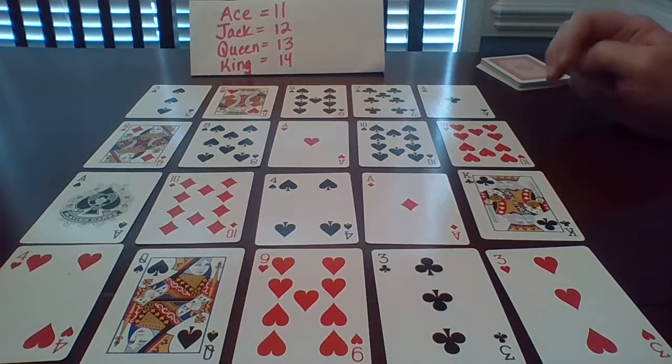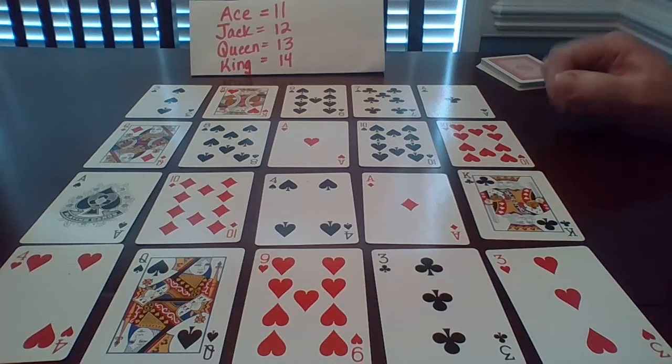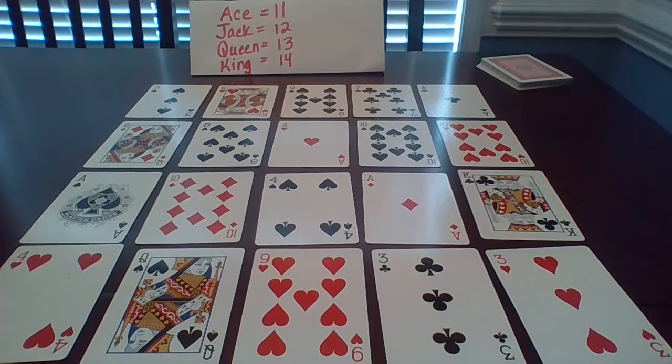Now, the person that's saying I spy can either say, I spy 2 cards that have a sum of, or they can say, I spy 2 cards that have a difference of. So you have to listen carefully to what they're saying. Here's how the game would work. Player 1 would say, I spy 2 cards that have a difference of 5.